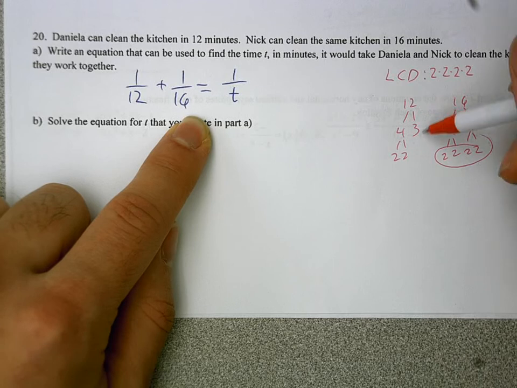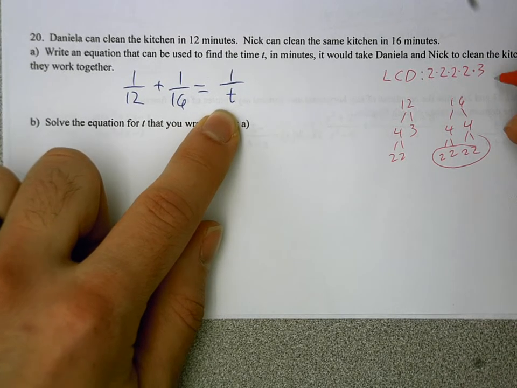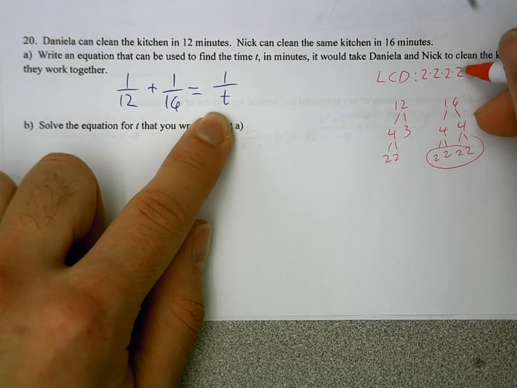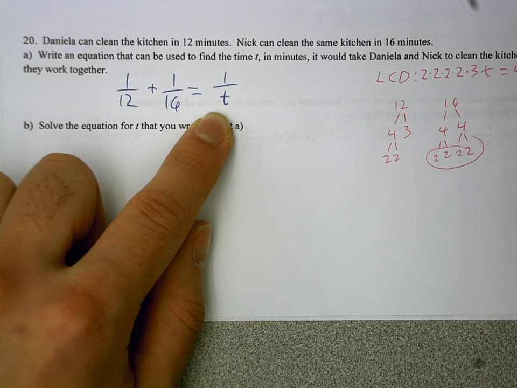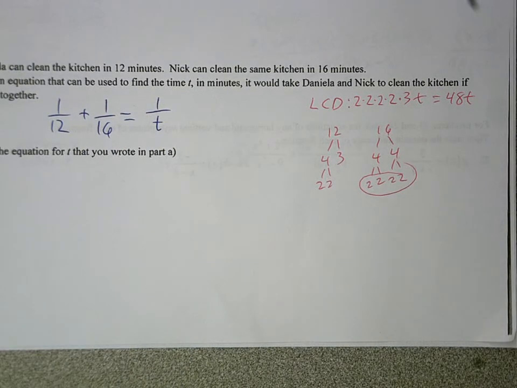And the t. Don't forget that t. So my least common denominator is 2 times 2 times 2 times 2, so 2, 4, 8, 16 times 3 is 48t. That 48t is what I'm going to multiply everything by.